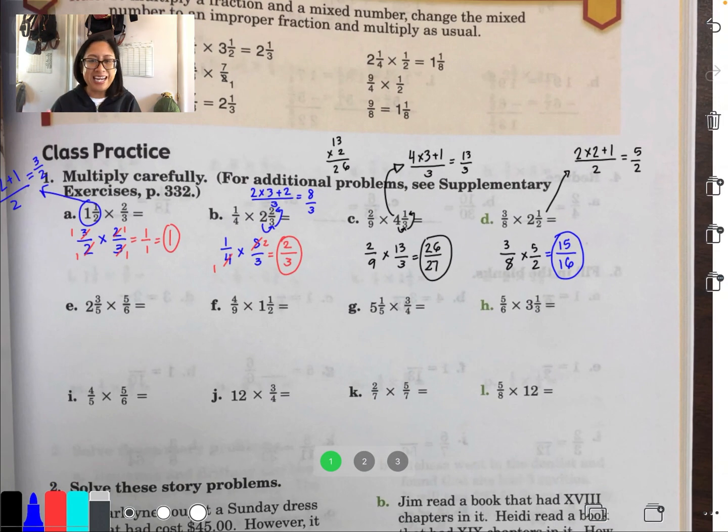Now, if you have the hang of it, if you get it, all you have to do is change the mixed number into an improper fraction and cross cancel when necessary. You can do all of number 1, the rest of it, on your own. But if you'd rather wait for me, that's fine too. Because I know this is a totally new concept. But once you get the practice of it, you'll be like, piece of cake, Miss Rivera, I can do it on my own. And I'll be cool with that.